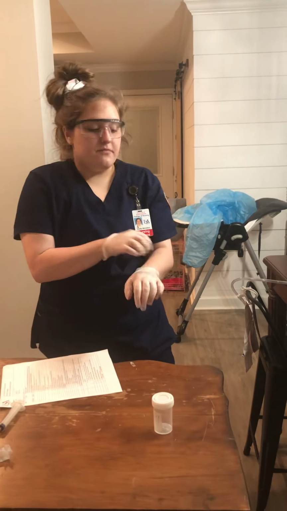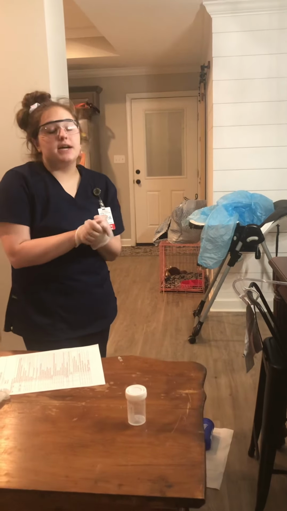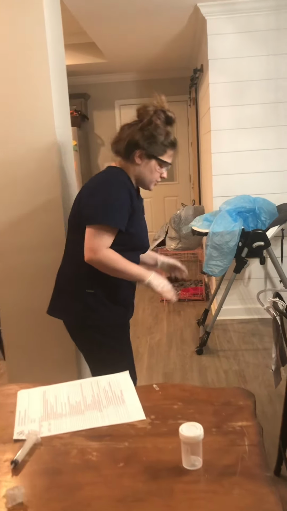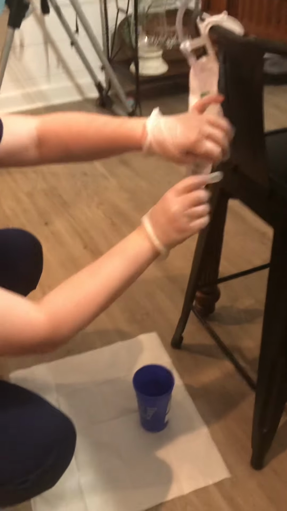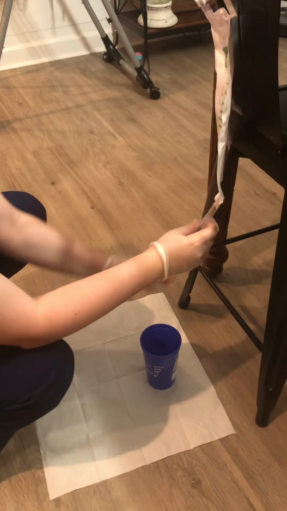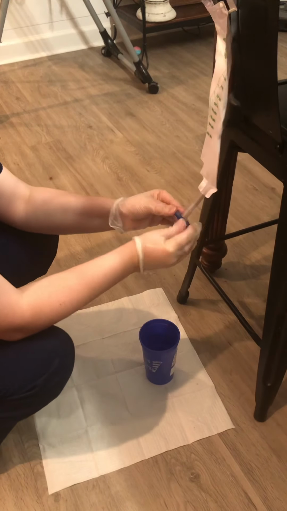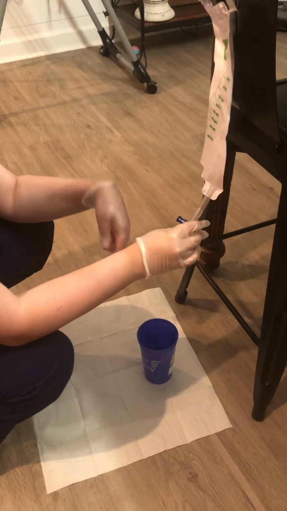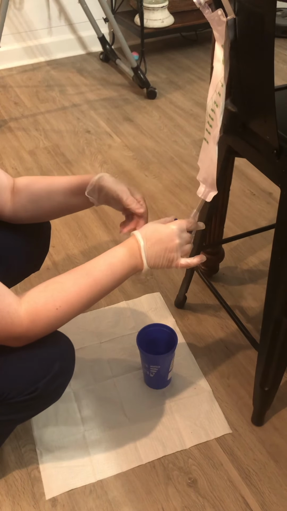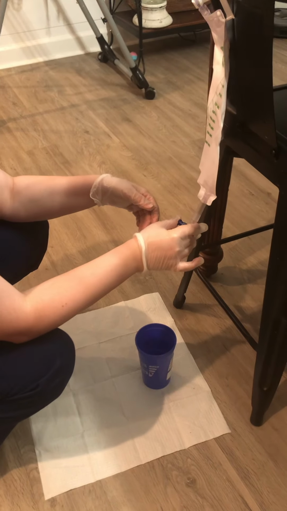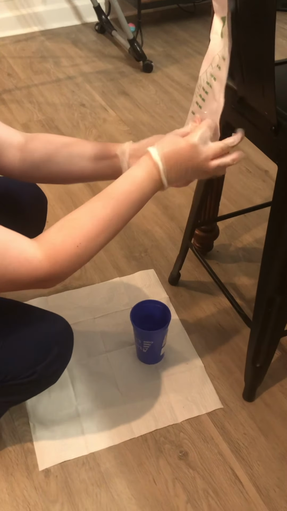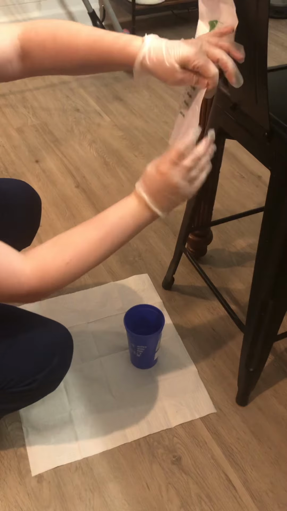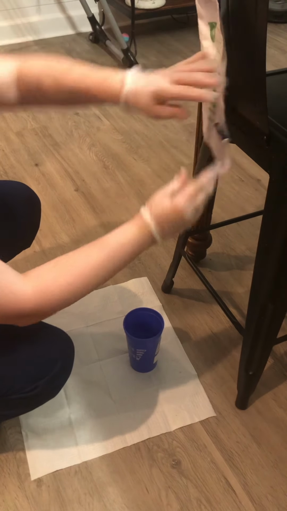So first you're gonna want to drain your bag. So you come down here, you get your towel, get your graduated cylinder again, take this out, and it would be lower obviously, but do the same thing. You're gonna open it up, let it all drain out to the graduated cylinder. That way you can measure the urine as well as drain your bag. Then after it's done, you just put it back. You're gonna document the amount and clean up down there.